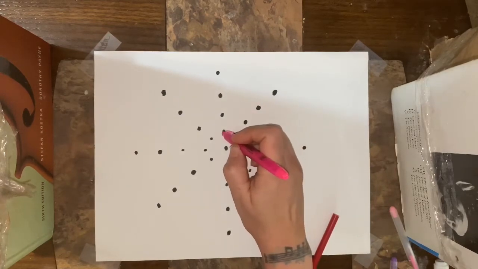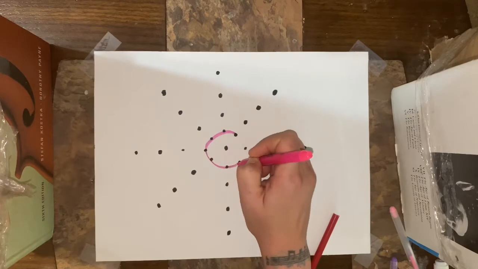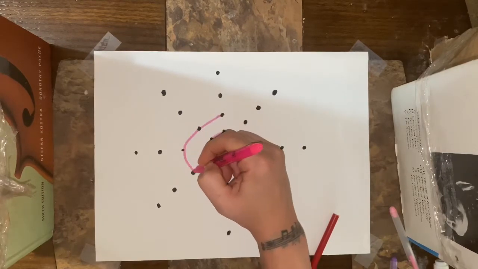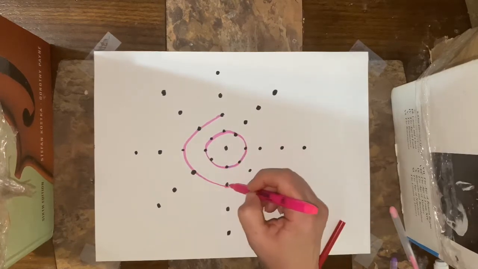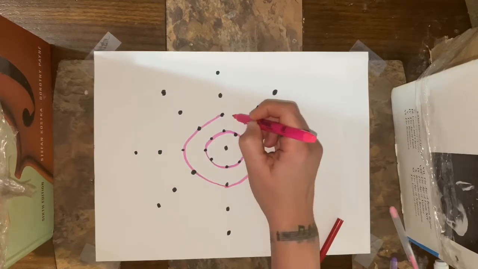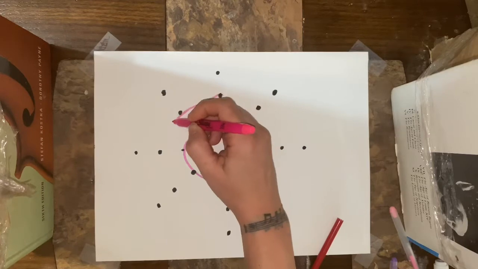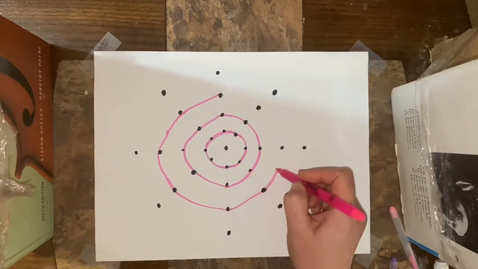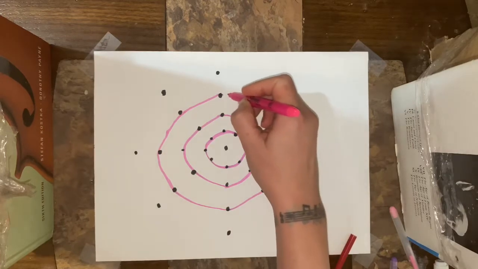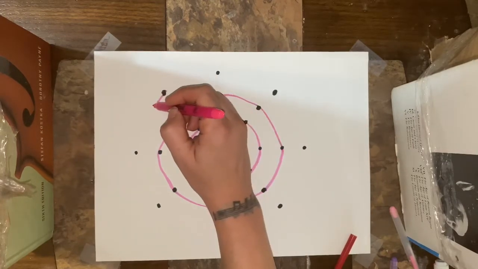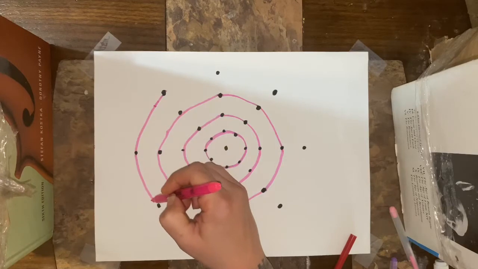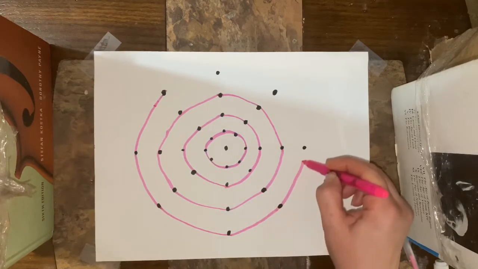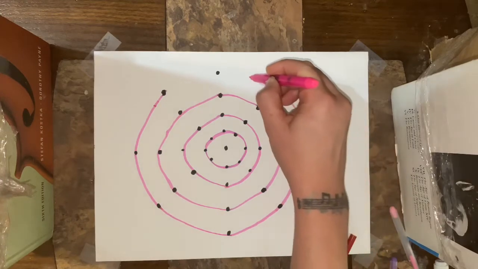So now I'm taking a pink highlighter. Now you can use whatever you want. You can also only do this in pencil or a black marker. It doesn't have to be multiple colors. This is just what I picked up, and I didn't even really choose my colors. I just kind of grabbed whatever I saw first, and it ended up being pretty nice together. But I'm taking my marker and I'm just joining all of these dots together to make circles all the way around.